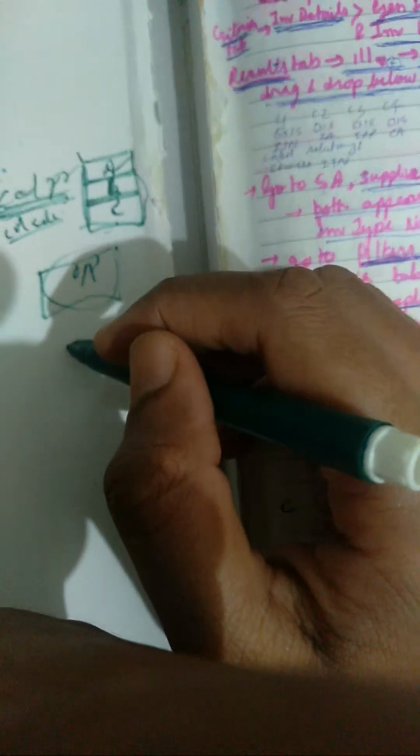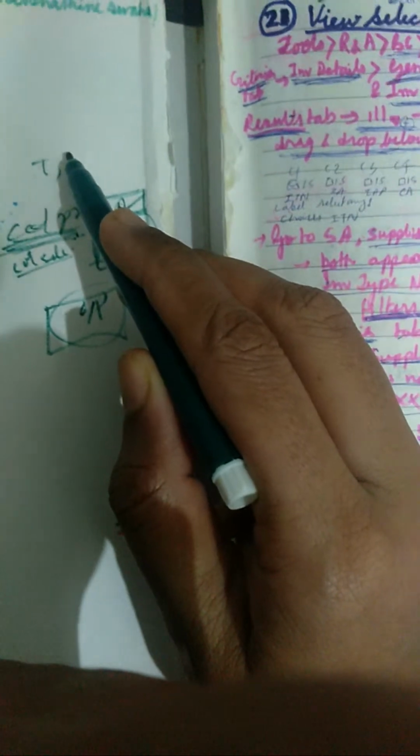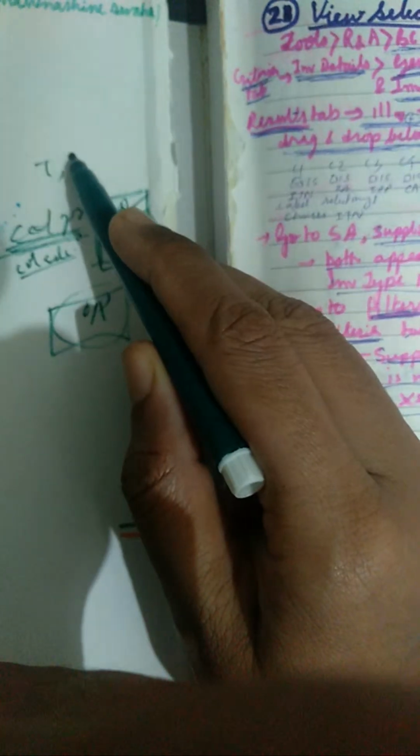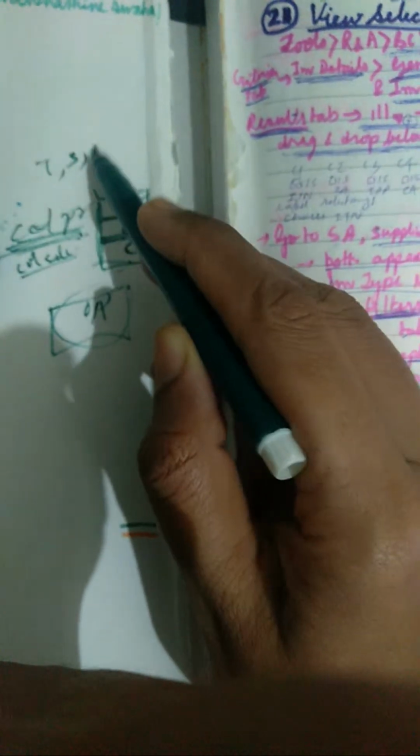Now with the same concept, we also have the view selector. So let's say you have a table, multiple graphs, a summary graph, a detail graph, then you have a title and all that.